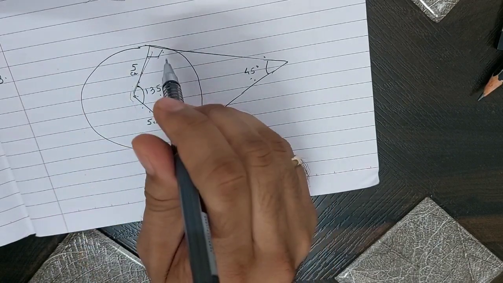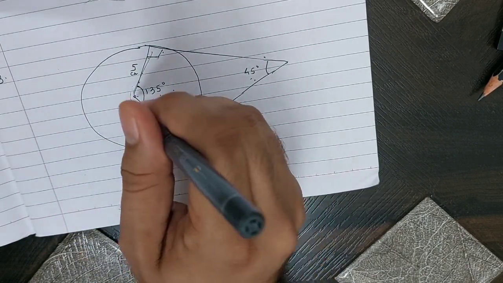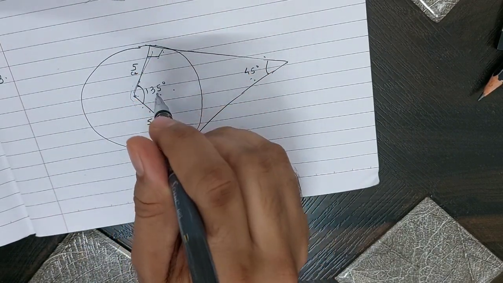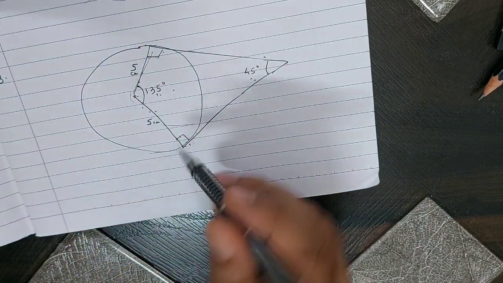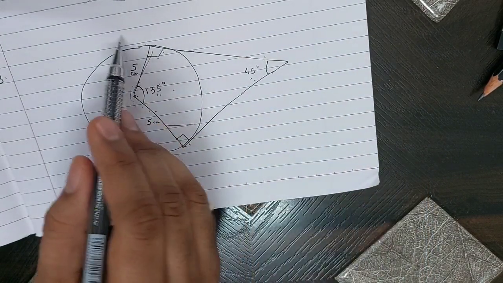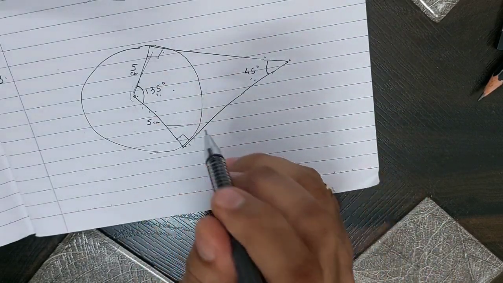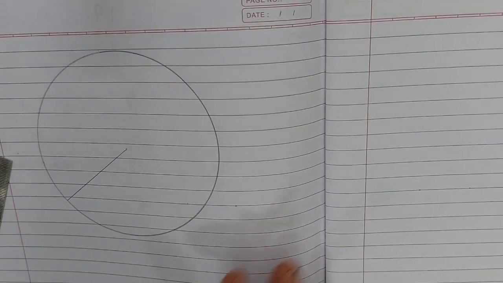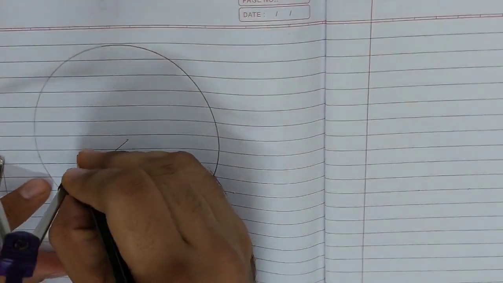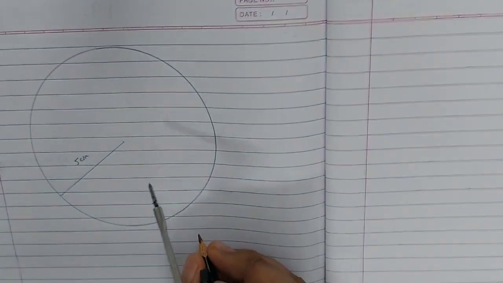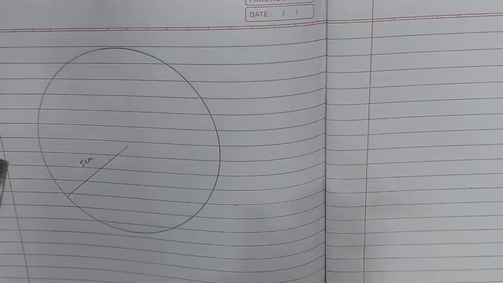First we'll draw the circle, then I will draw one radius, then I will draw another radius at 135 degrees angle, and then from here I will draw a perpendicular, and from here I will draw another perpendicular, and they will meet at a point, and these will be called the tangents. So here I have drawn one circle with radius 5 centimeters. Now let me draw another radius at 135 degrees. Now how to get that?